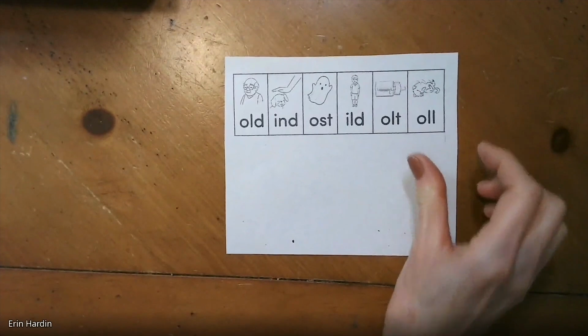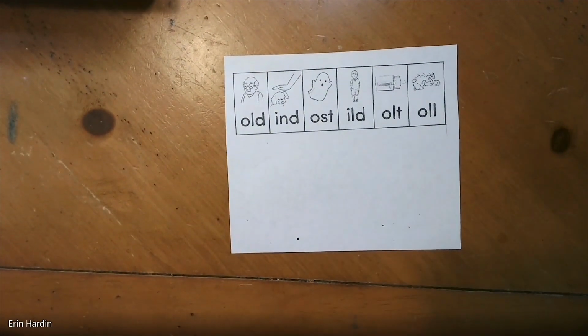You can have the chart in front of them. Let's do the word cold. Cold. And the student would repeat it, cold. Old. We can put that chunk on our elbow. Old. Let's try the word find. Find. Let's try child. Child.